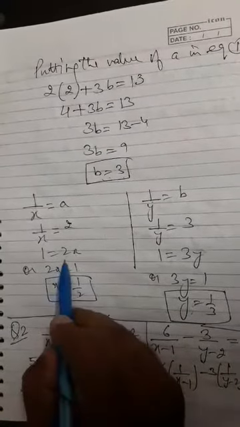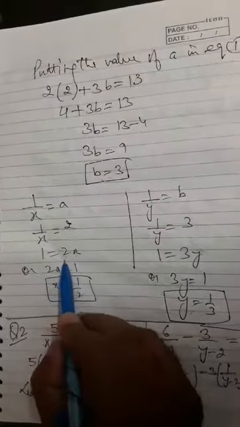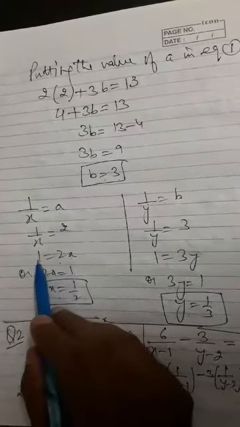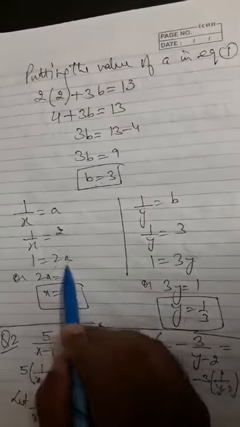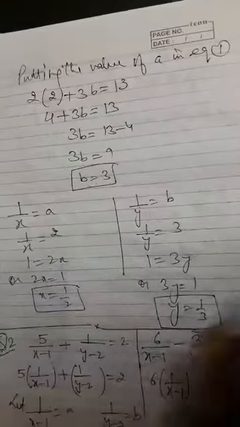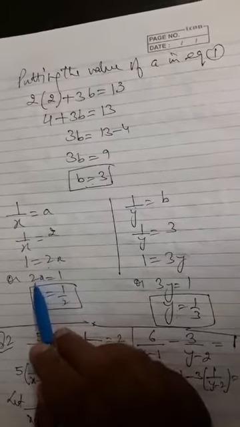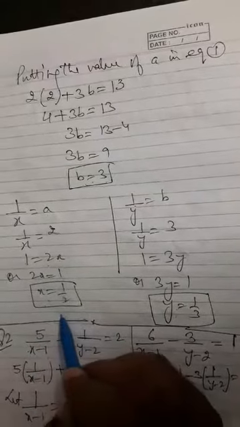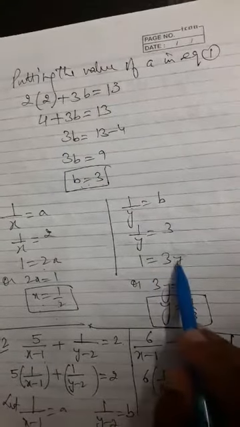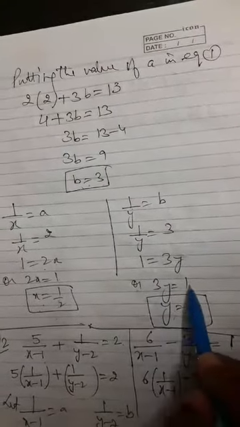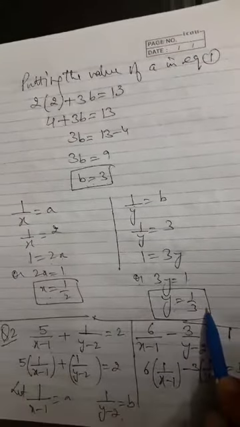Make a practice of writing like this, with the number on the right hand side, because some students make mistakes in writing the answer. So please see that 2x equal to 1 and x equal to 1 by 2. Again, 1 equal to 3y or 3y equal to 1 and y equal to 1 by 3.